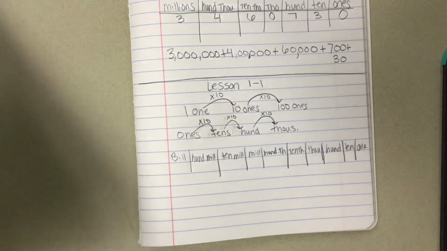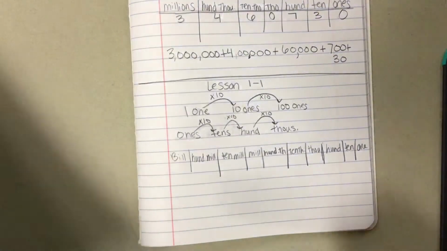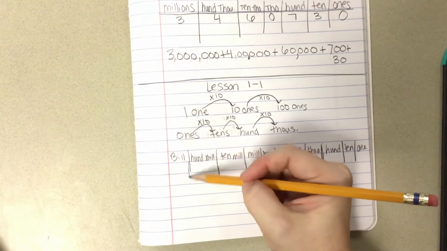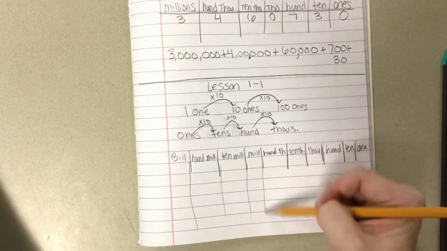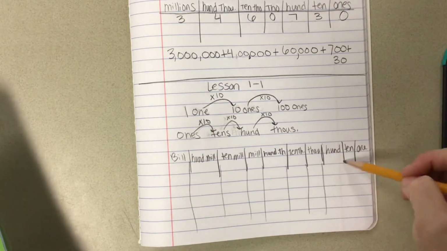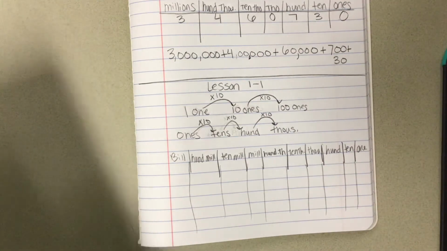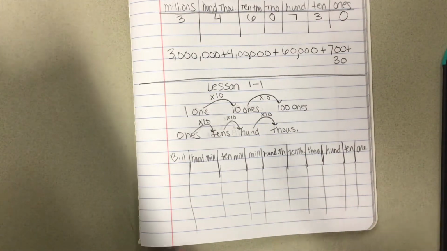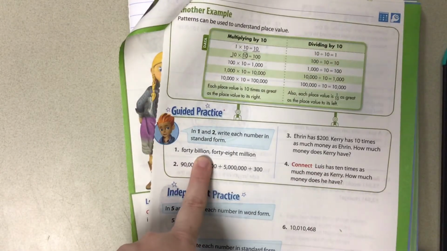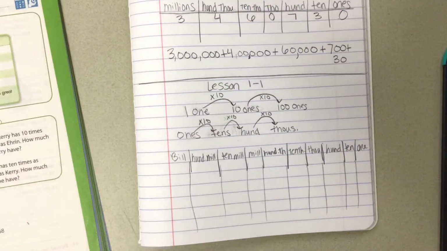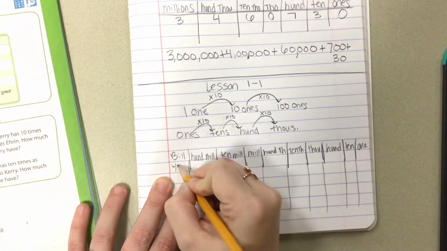It was not that hard. You can do this each time. You can even keep one and just drag your lines down, and you can use it each time for different questions. It's up to you. But I will ask to see your work, so I do need to see this. It's not optional. So again, our question said 40 billion. So can I just write a 40 right there?